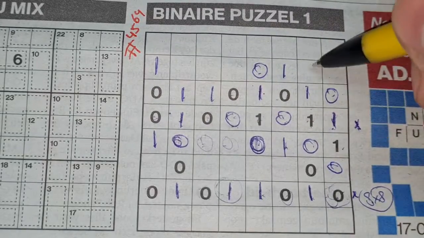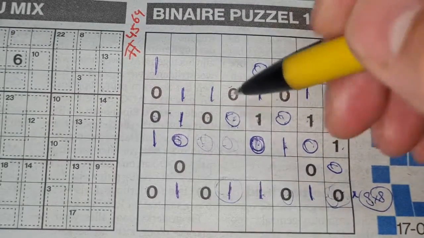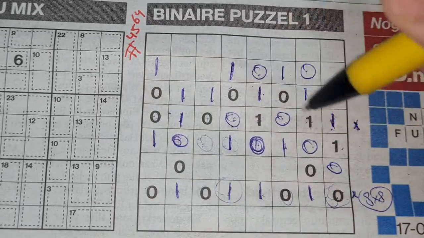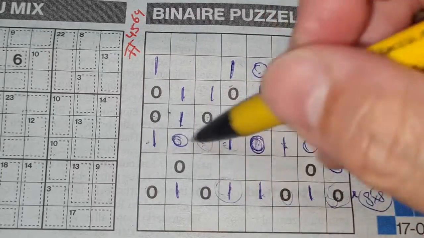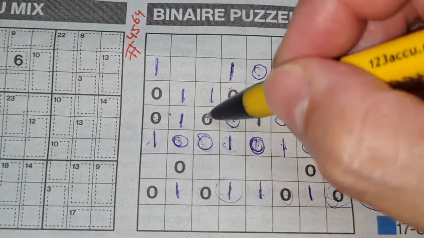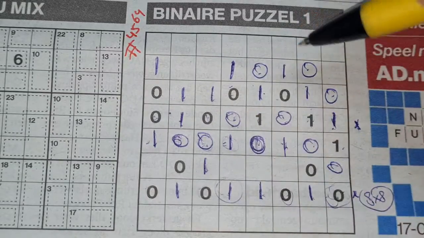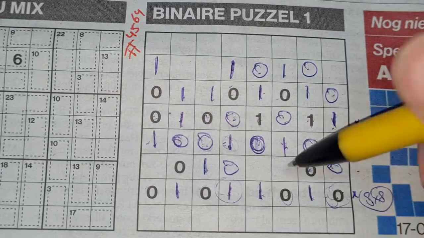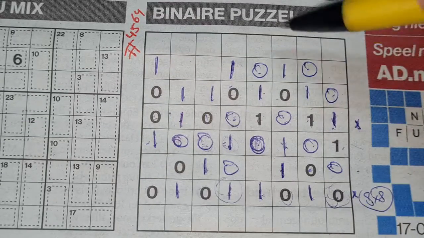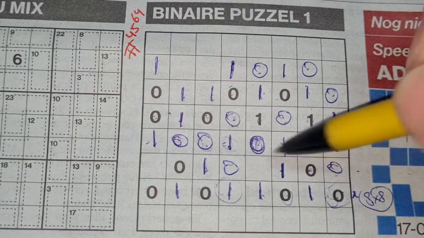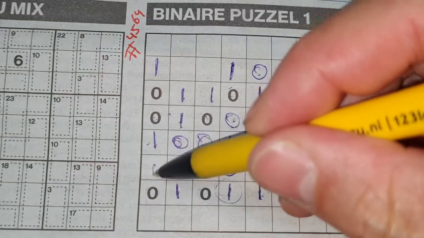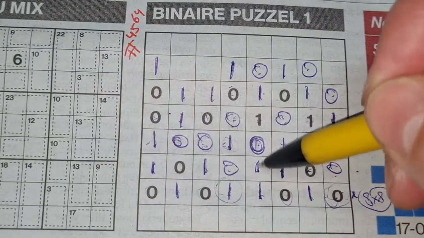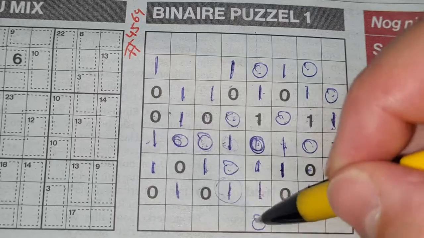Double 1, here no, there no. Double 0, here 1, there 1. 1, 2, 3, 4 1s, so the rest are 0s. Double 0, here 1, there 1. Between two 1s comes a 0. Double 0, here 1, there 1. 1, 2, 3, 4 0s, so the rest are 1s. 1, 2, 3, 4 1s, so the rest are 0s.